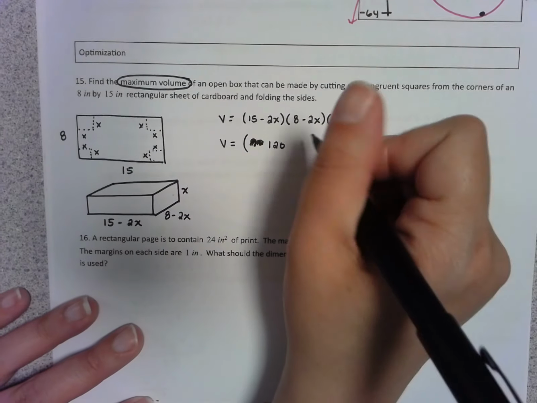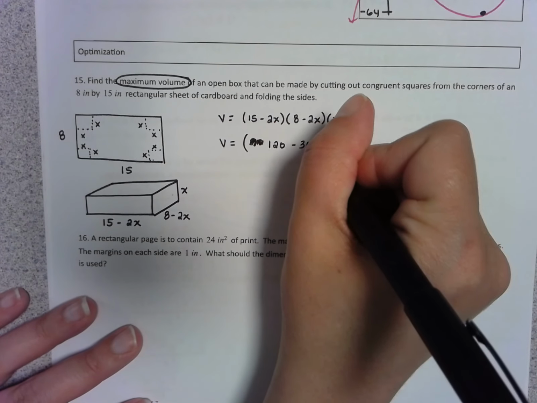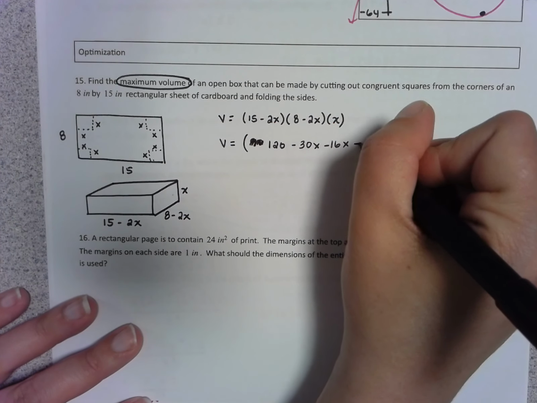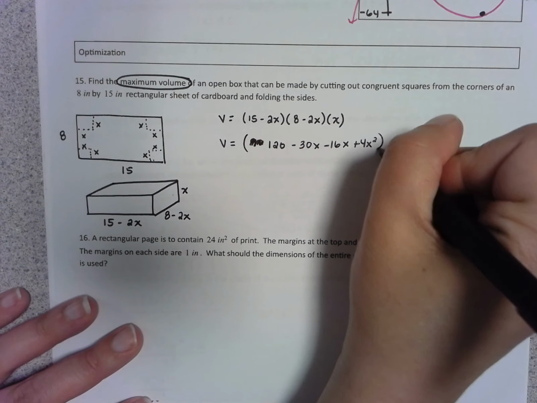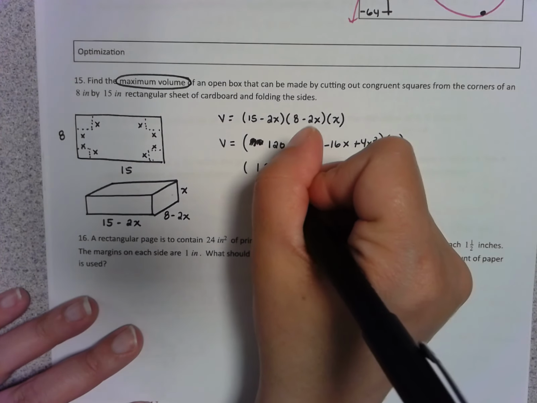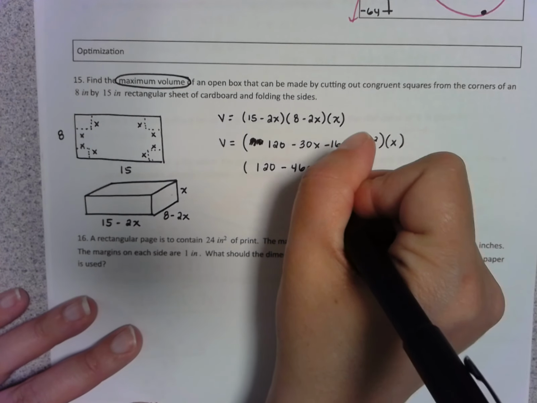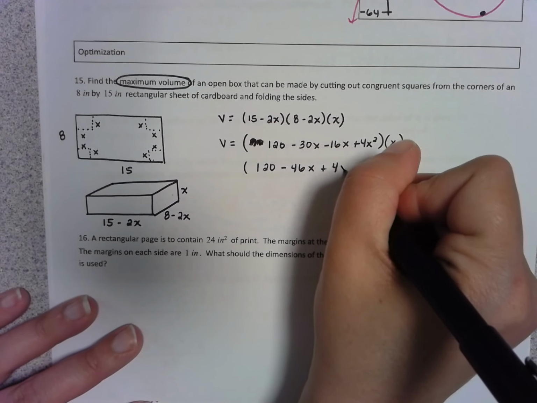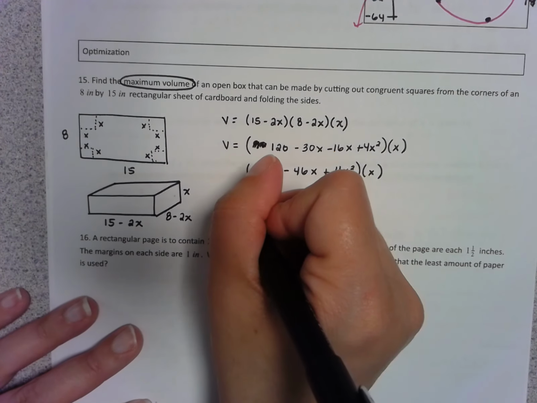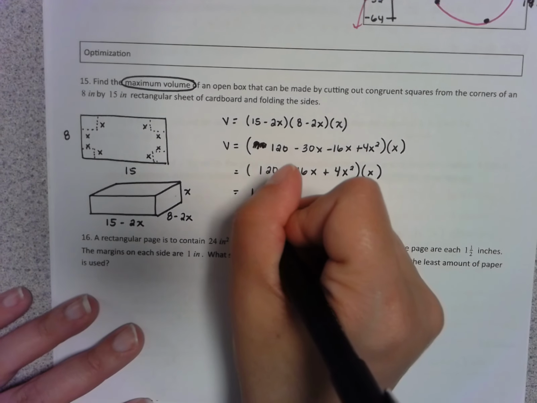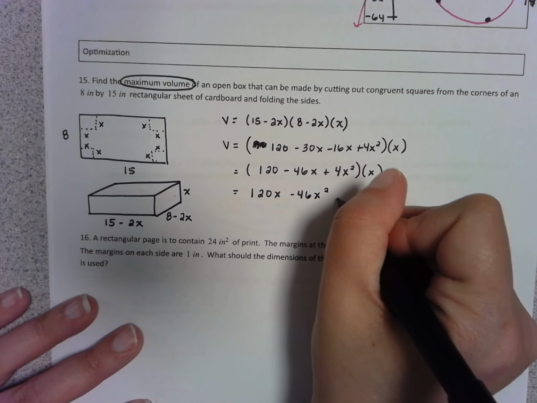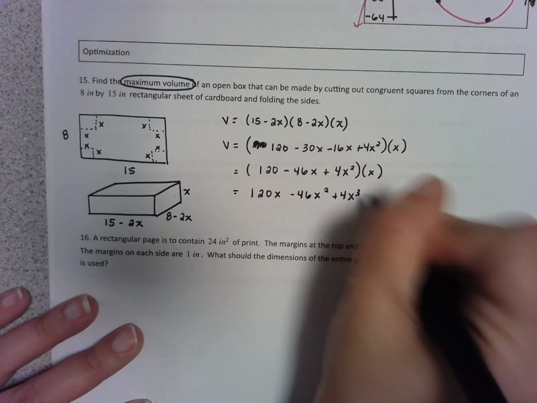And 15 times negative 2x is negative 30x. Negative 2x times 8 is negative 16x. Negative 2x times negative 2x is 4x squared. And we still have this x over here. I can combine like terms, and I get 120 minus 46x plus 4x squared times x. If I distribute that x, I get 120x minus 46x squared plus 4x cubed.